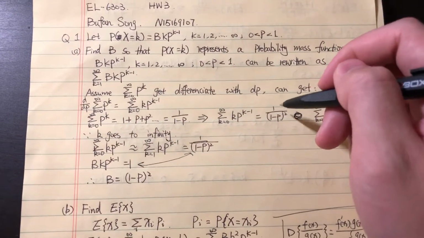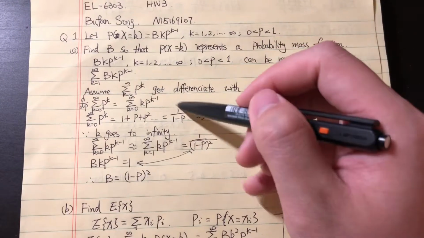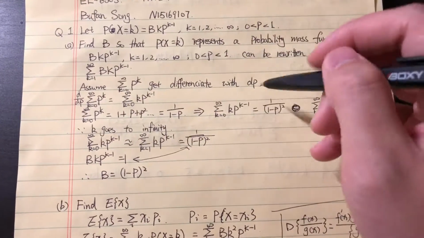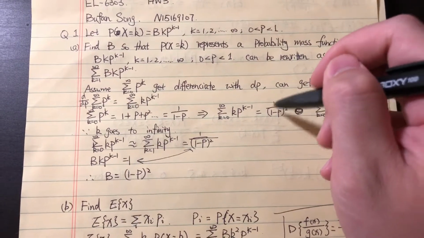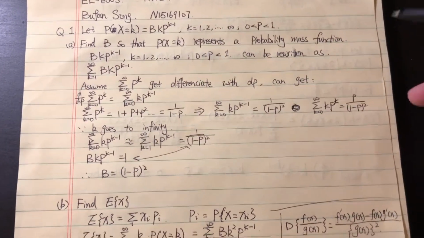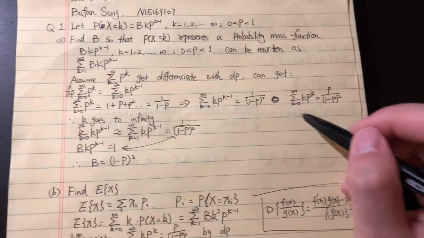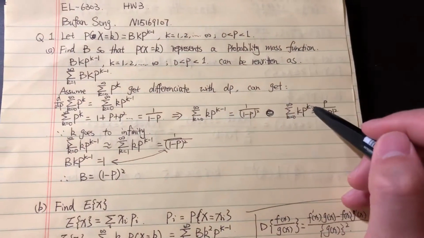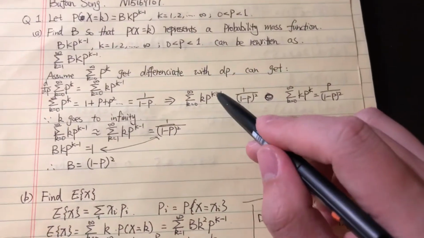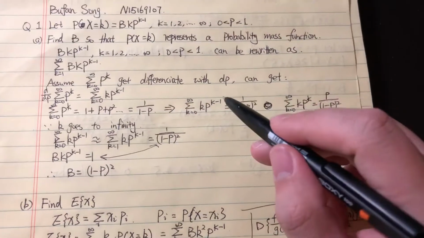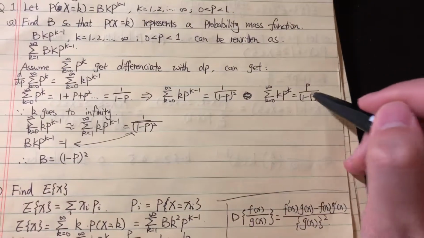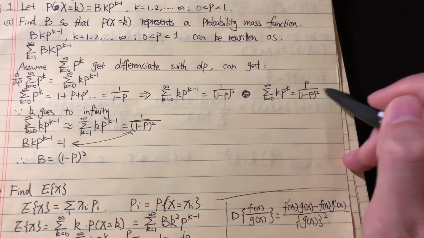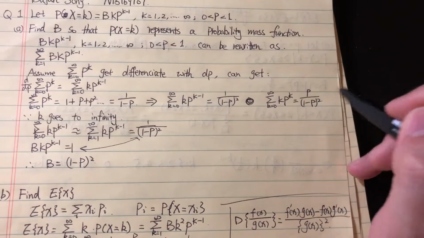So the differentiation is also applied to this side, and we get 1 divided by 1 minus p to the power of 2. Then we rewrite k minus 1 by multiplying by p again, so this side gives p divided by 1 minus p to the power of 2.